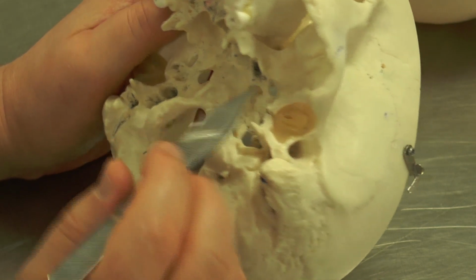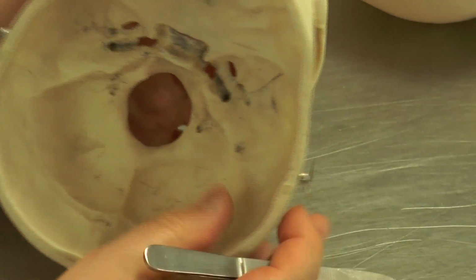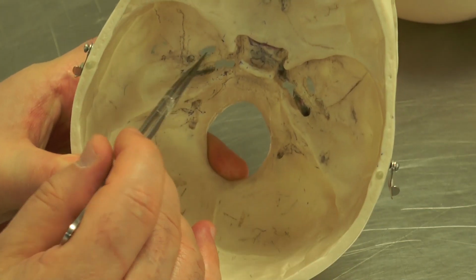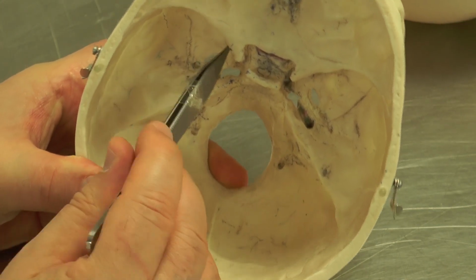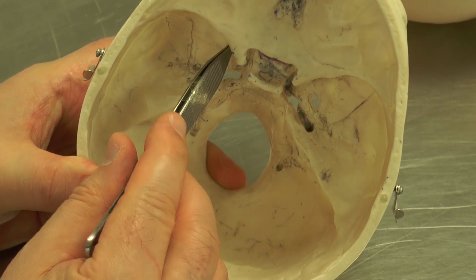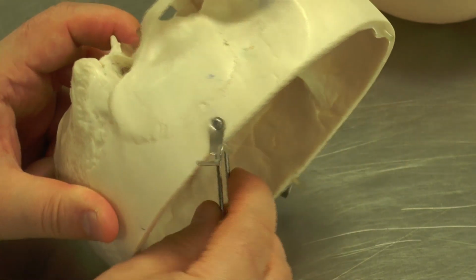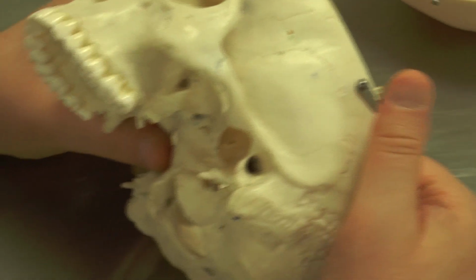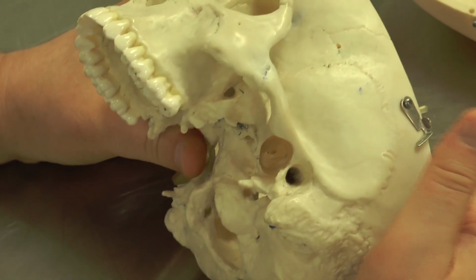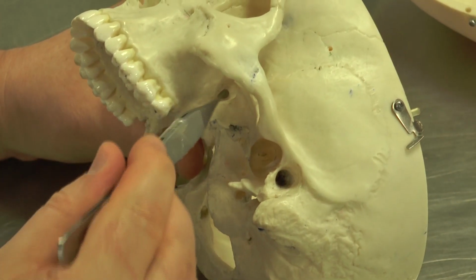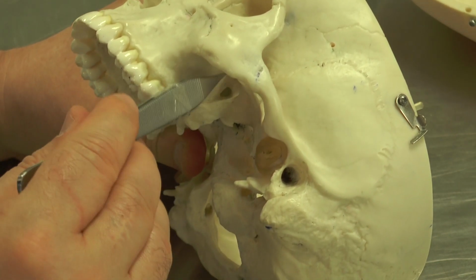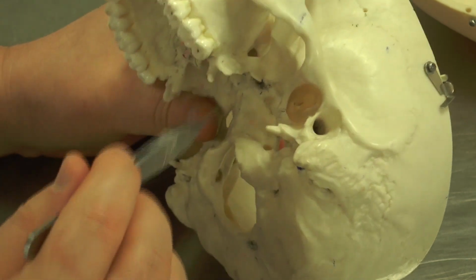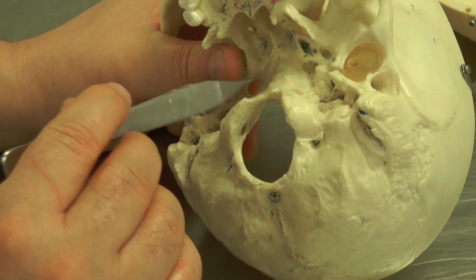Why? If we look at the foramen rotundum from the interior aspect, remember, ROS: rotundum, ovale, spinosum. The maxillary nerve passes through the rotundum and enters the pterygopalatine fossa. So this area here is called the pterygopalatine fossa. The maxillary nerve comes out from here, so it doesn't come out from the base of the skull from the rotundum.